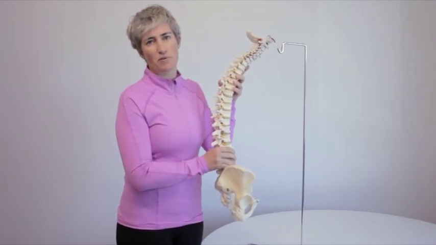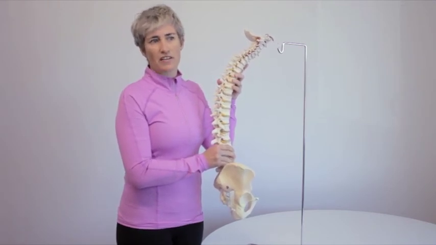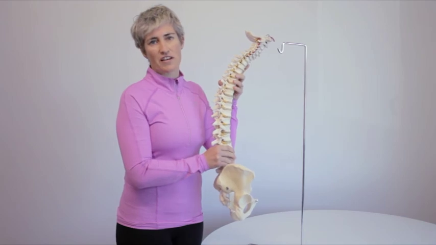So therefore, it's really important to consider our spinal position when we do any lifting, carrying, or other associated tasks in the workplace.